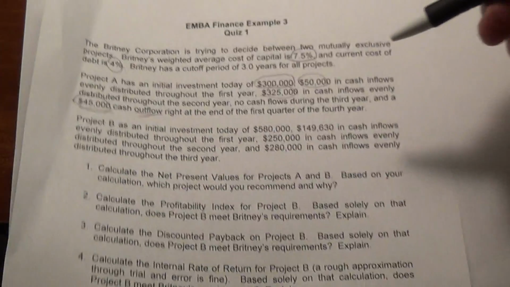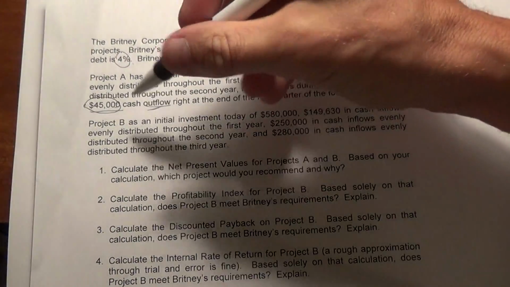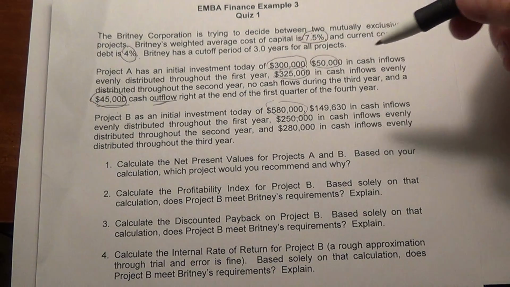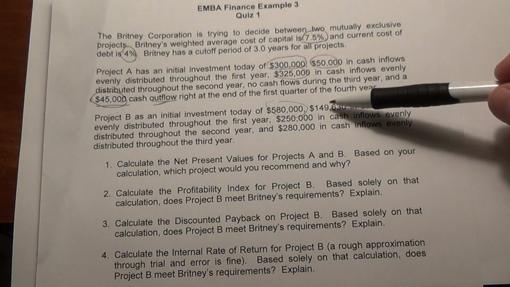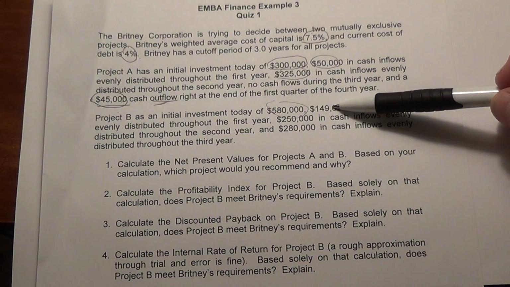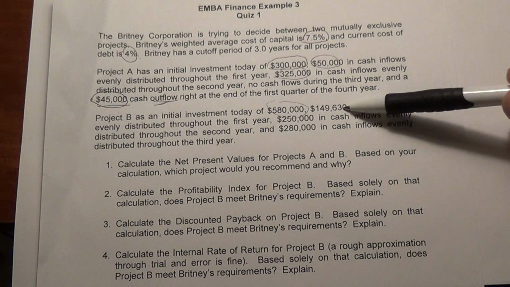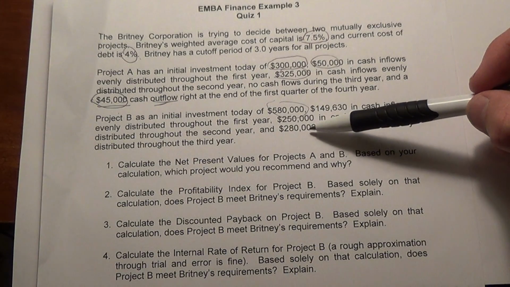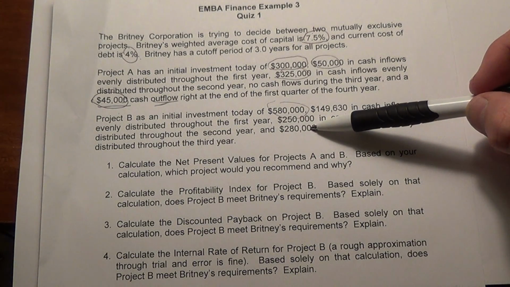Now in this video we'll work on Project B. Project B is much more straightforward. Project B has an initial cash outflow of $580,000, an inflow evenly throughout the first year, so we'll use a time of 0.5, of 149,630, evenly throughout the second year of $250,000, and evenly throughout the third year of $280,000.